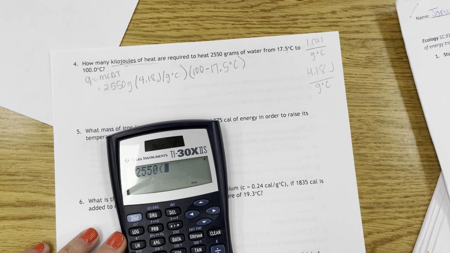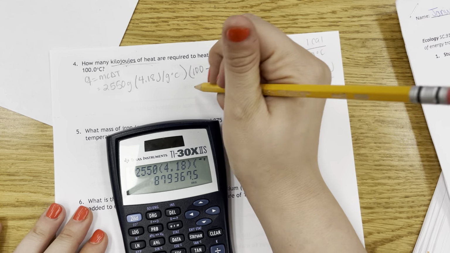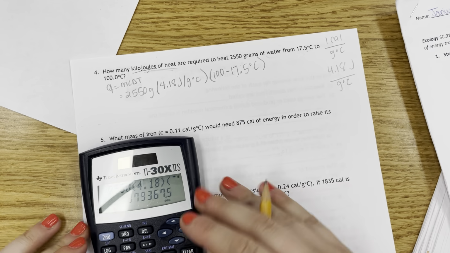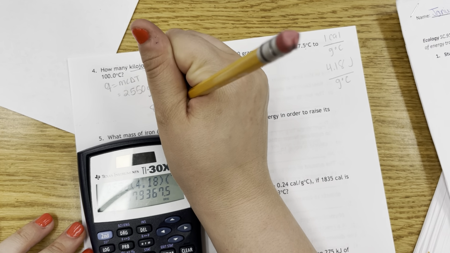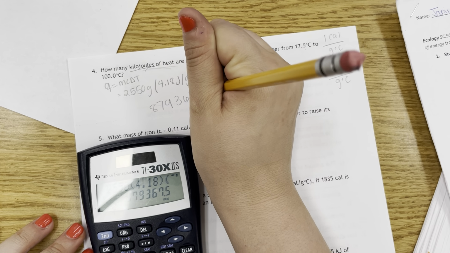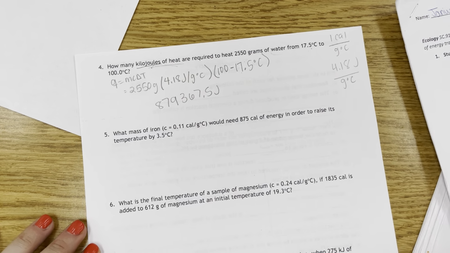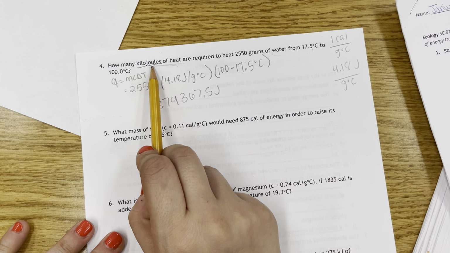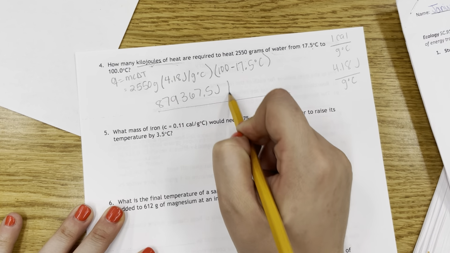2,550 times 4.18 times 100 minus 17.5. You're going to get 879,367.5 joules. Okay? Now, they want your answer in kilojoules, so you're going to have to convert it.